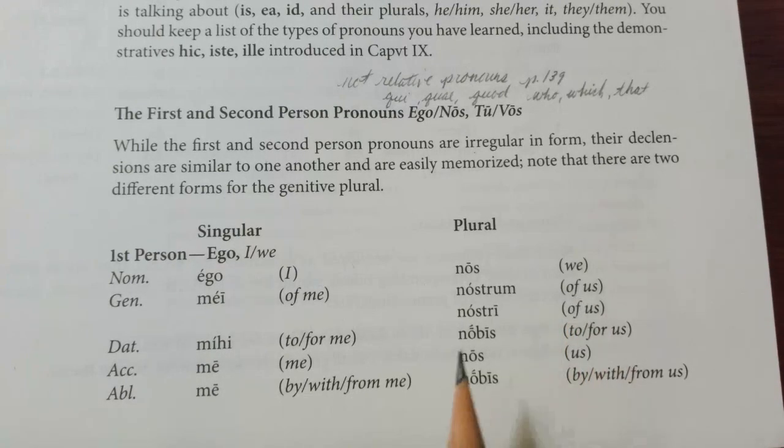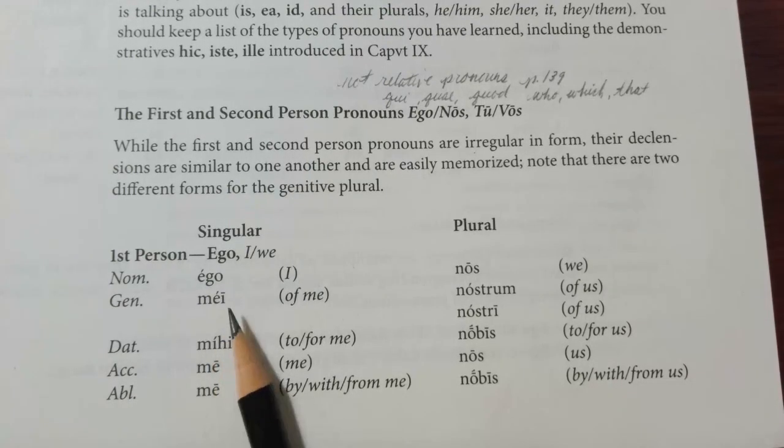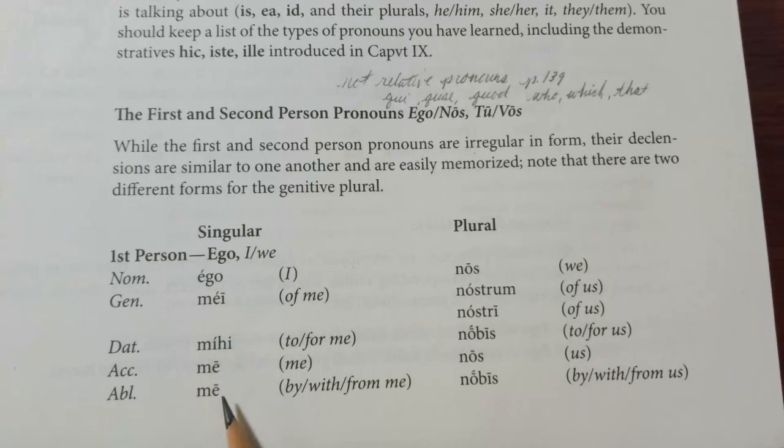All right, so these words are irregular. That is, there's not a clear method of memorizing the case endings, if you will, except maybe the genitive singular that reminds us of the second declension, the e or i ending. But otherwise, these just need to be memorized. So go ahead and do that.